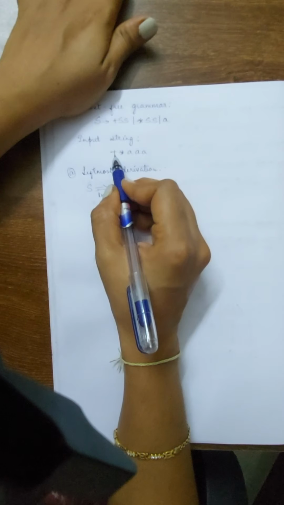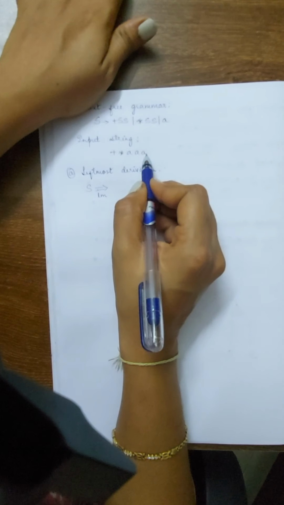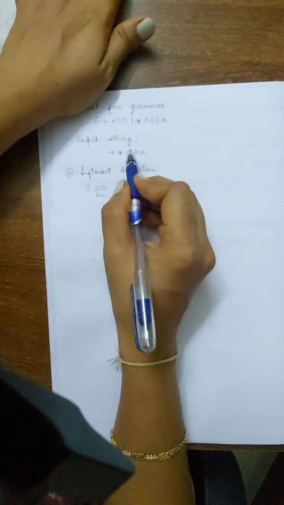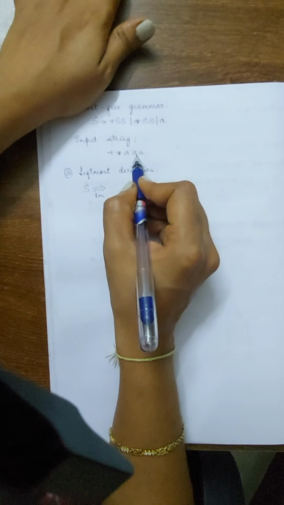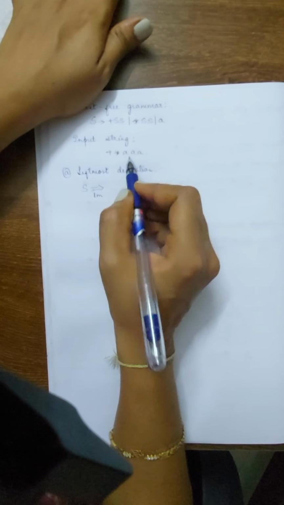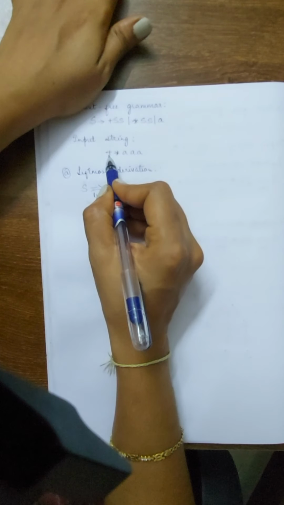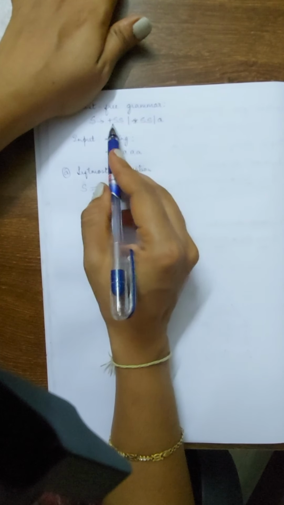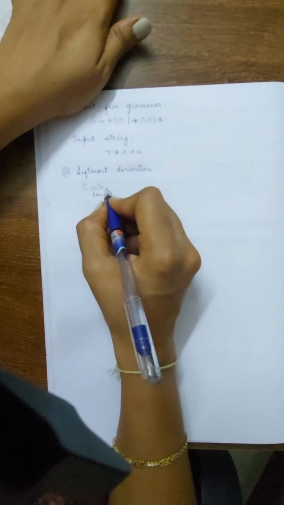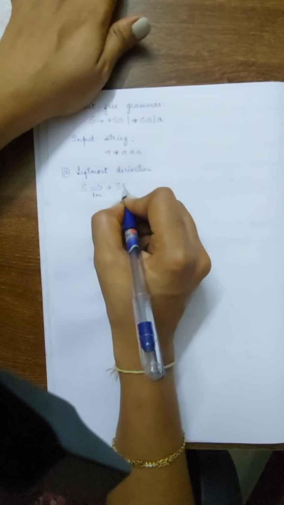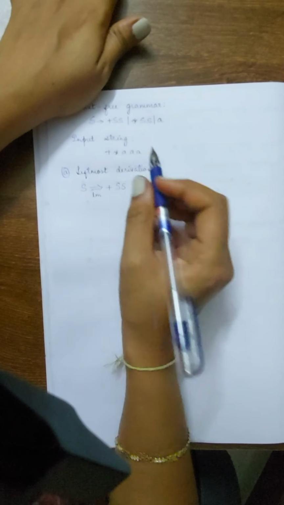Over here, observe that A should come at the end. Okay, so there are 3 A's. Just concentrate on that. And in the beginning, there should be plus. So we have to use this production. That is the reason we take this production at first.